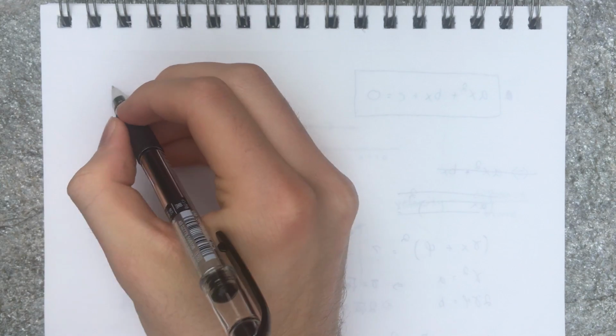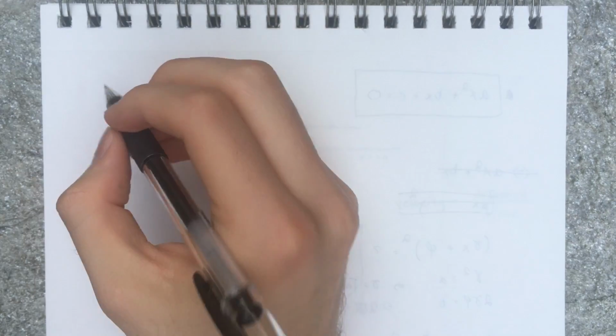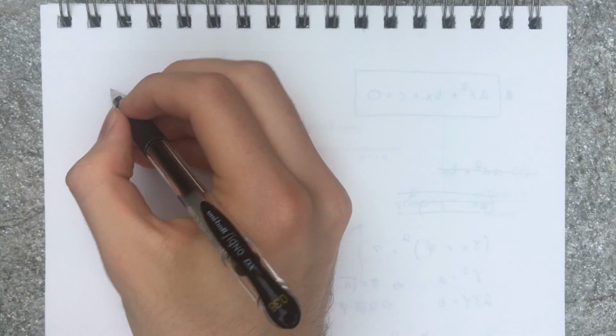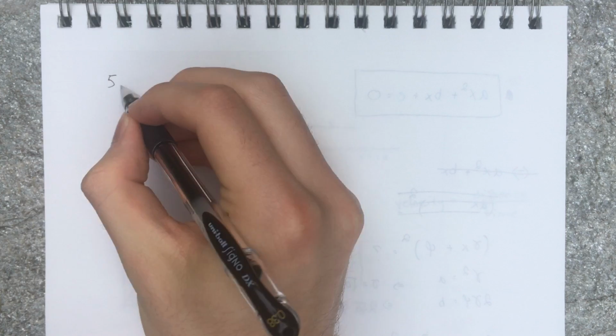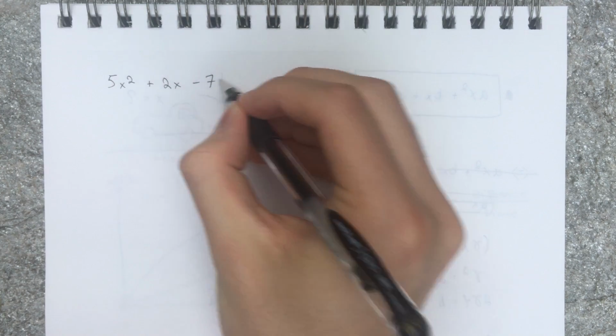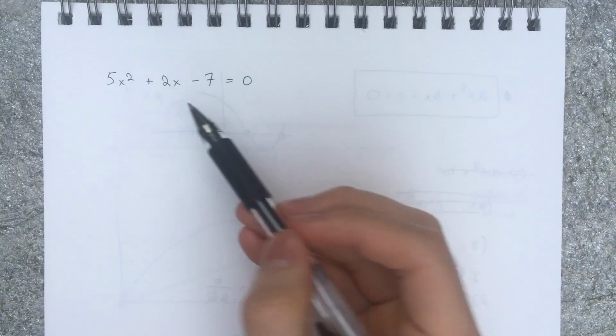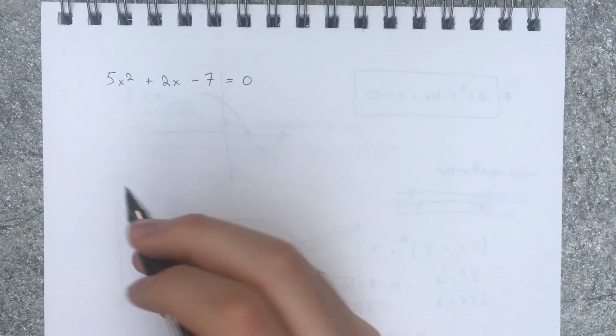Hey everyone, today we're gonna prove the quadratic formula. So let's start. So what is the quadratic formula? It's a formula that we're going to be using to solve any quadratic equation. So let's say we have a random quadratic equation like, I don't know, 5x squared plus 2x minus 7 equals 0. We could use the formula to solve this equation.